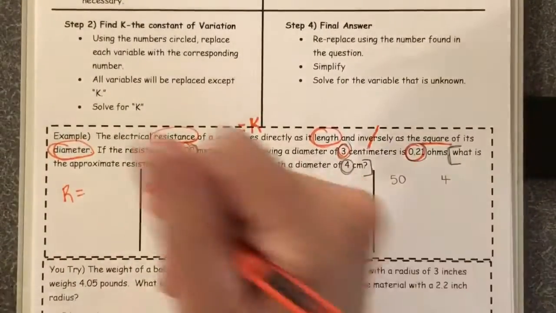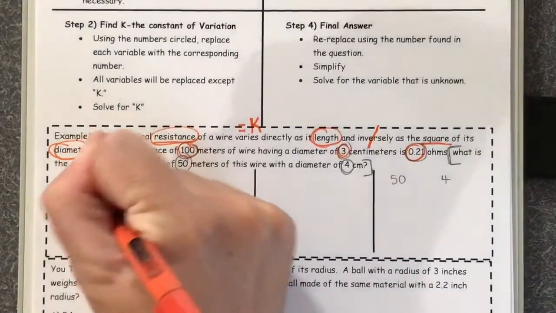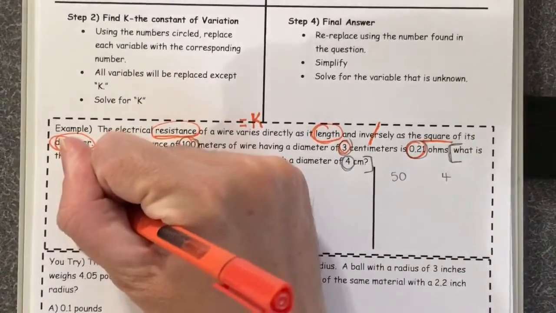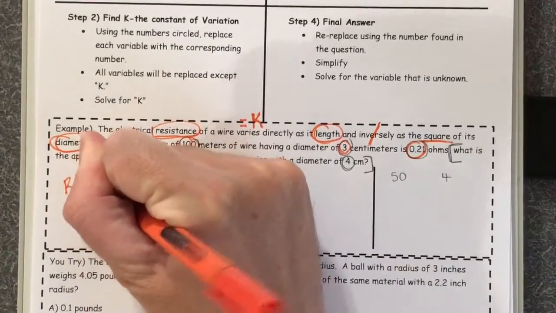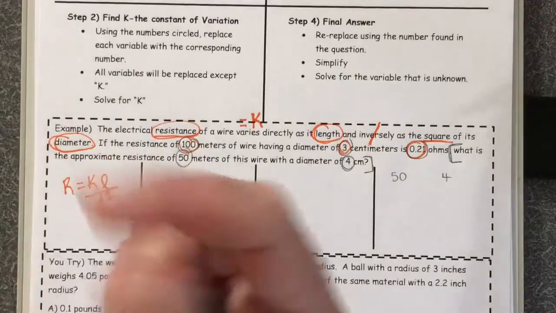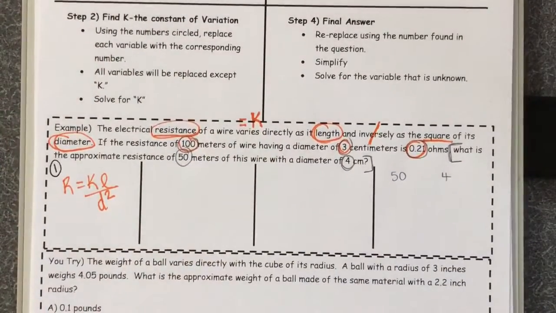R equals KL divided by the square of its diameter, so D squared. So that's step 1, I have my variation rule. Now the numbers are what I need to use next.